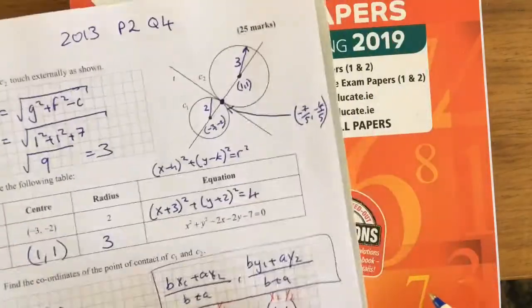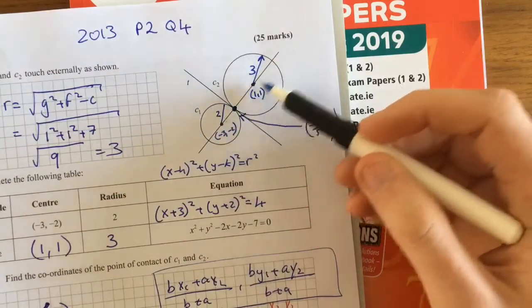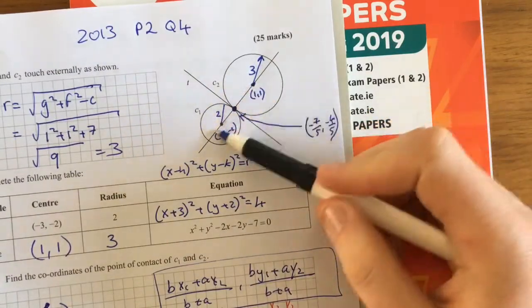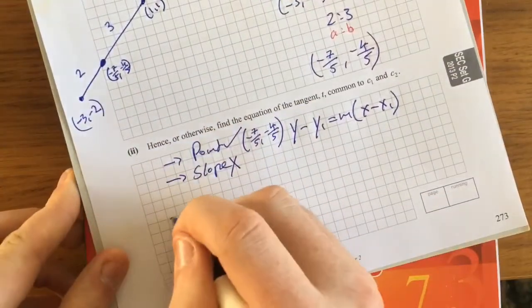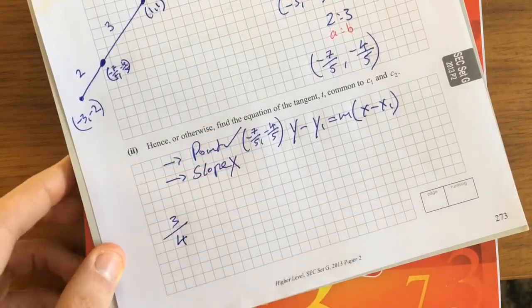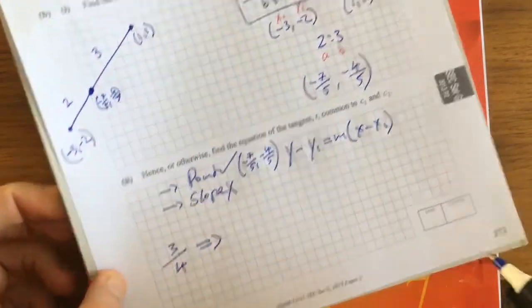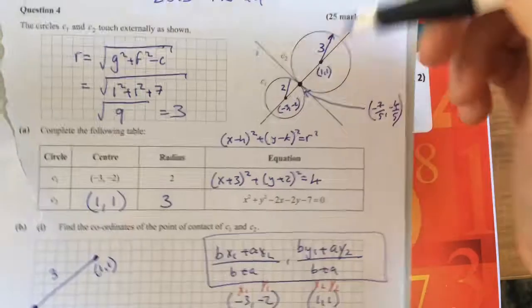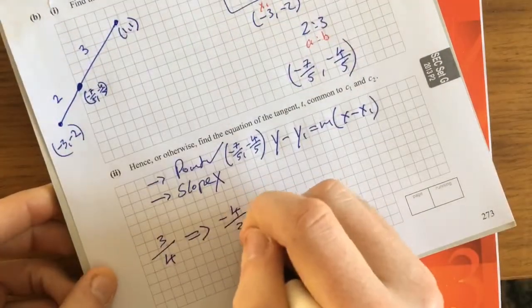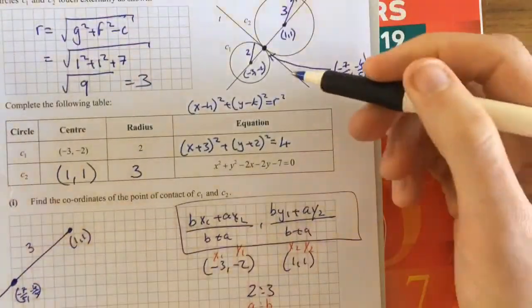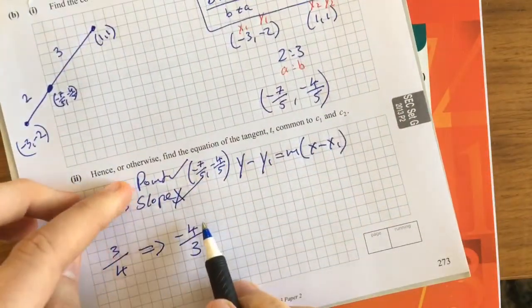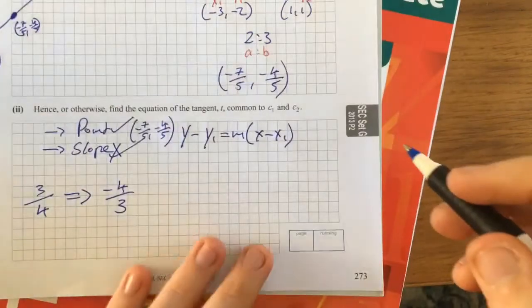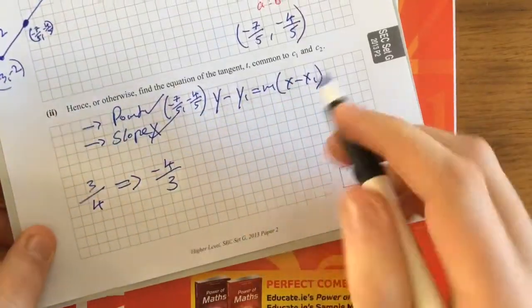So just to speed things up, if we get the slope of the line of our two centers, we get an answer of 3 over 4, which means the slope of our tangent will need to be minus 4 over 3, because they're perpendicular. So now we have everything. We have a point and we do have the slope. So now I can fill in this formula here.